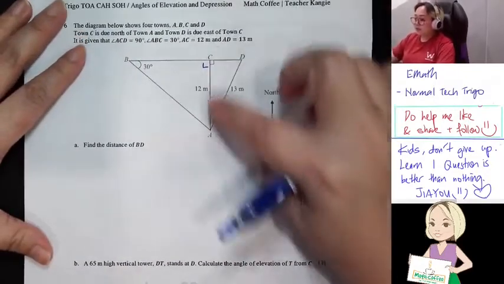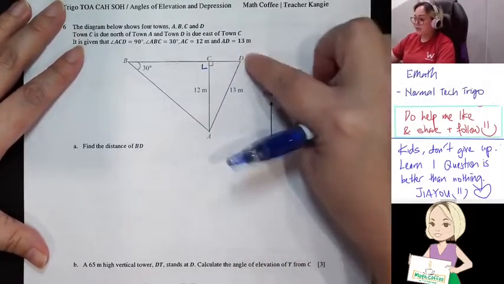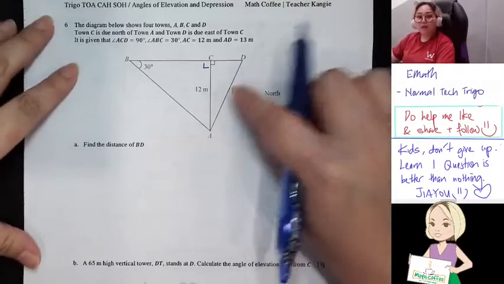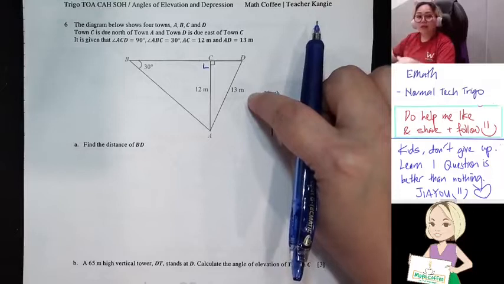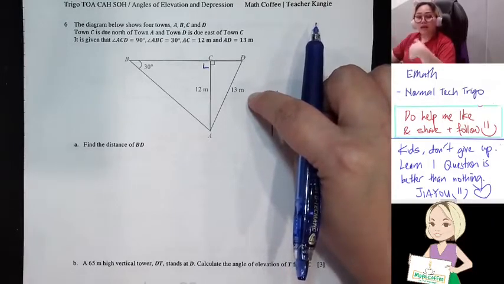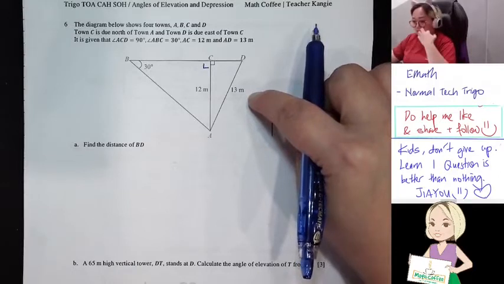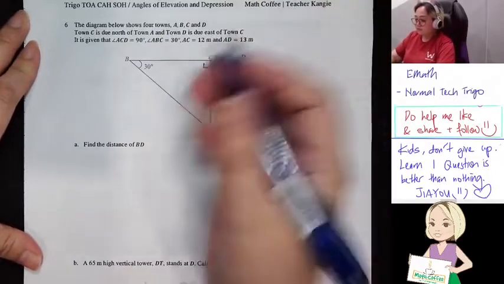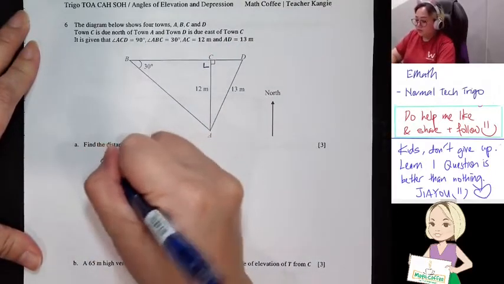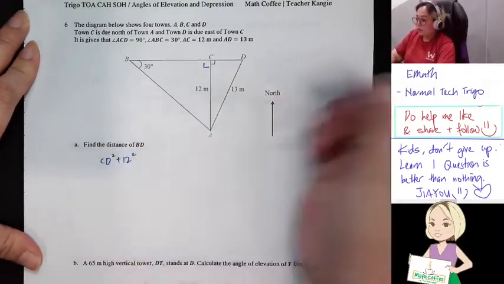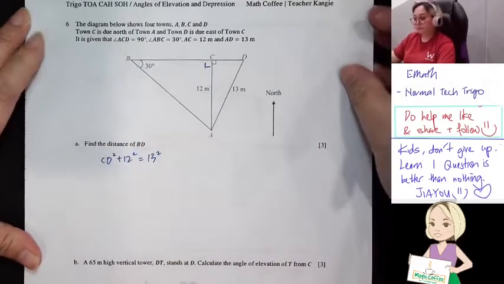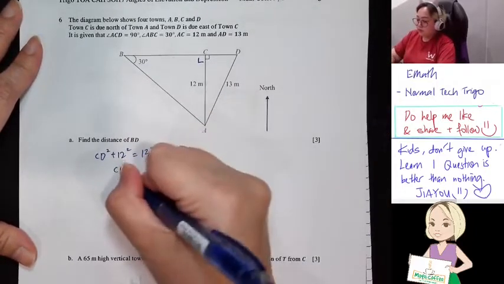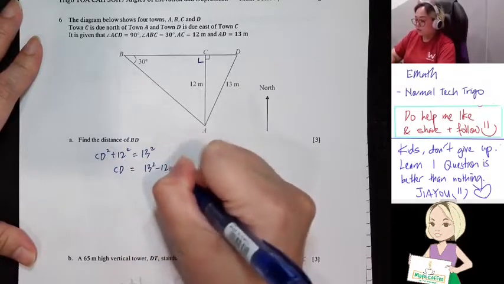Okay, let's take a look at the smaller triangle first, ACD. In this smaller triangle, I do not have any angle. I have 12 and 13. Since it's a right angle triangle, no angle, and I have two sides, it means that I can find the third side by using Pythagoras Theorem. So CD, I will put CD square plus 12 square is equals to 13 square. So our CD will be 13 square minus 12 square, and square root.